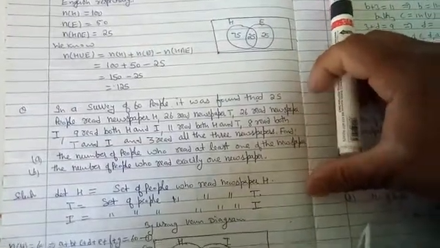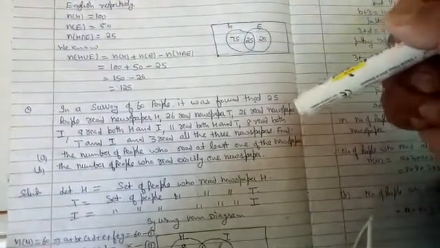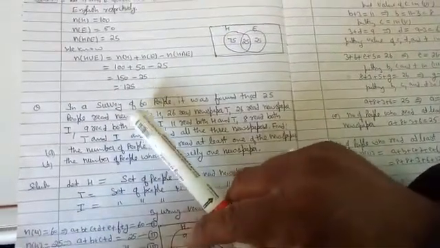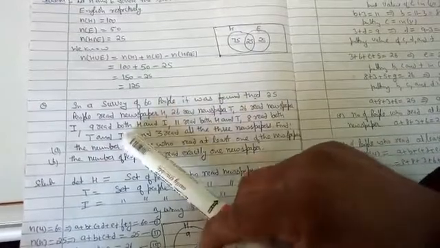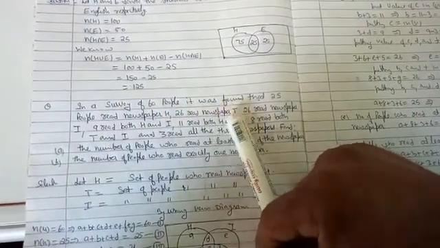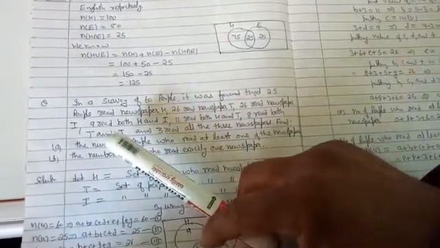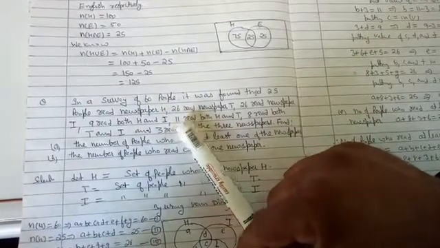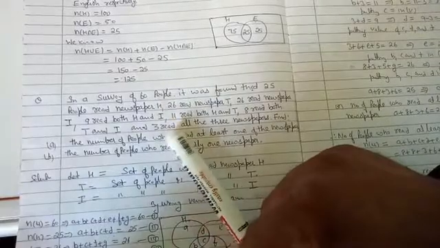As the students were asking about question number two, which I shared last day, I think there is some confusion in this question. So let's see the question. In a survey of 60 people, it was found that 25 people read newspaper H, 26 read newspaper T, and 26 read newspaper I, and 9 read both H and I. 11 read both H and T, 8 read both T and I, and 3 read all 3 newspapers. So let's see how to do this question.